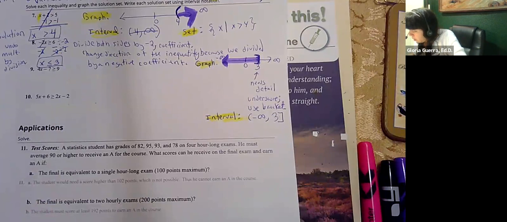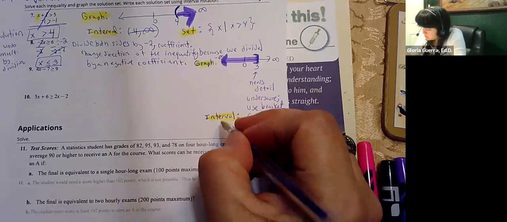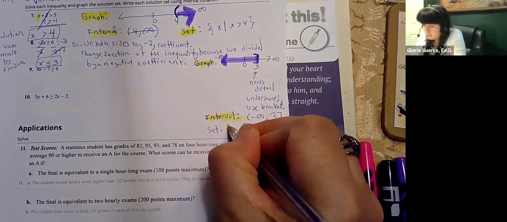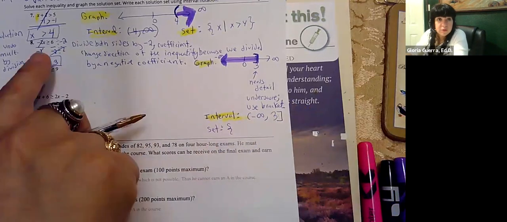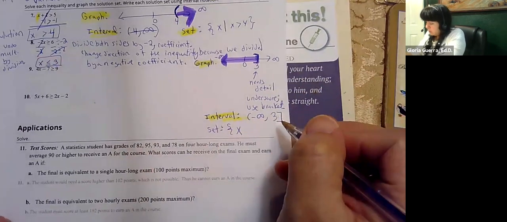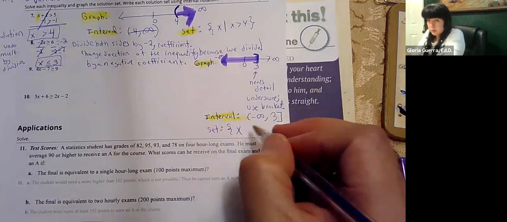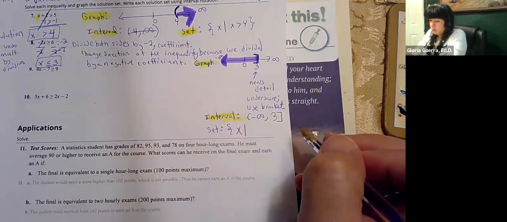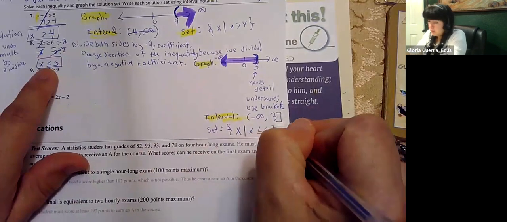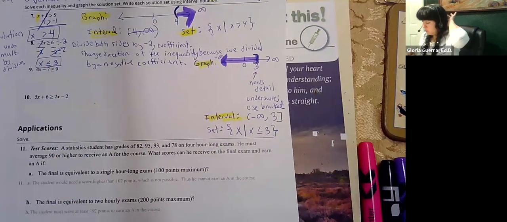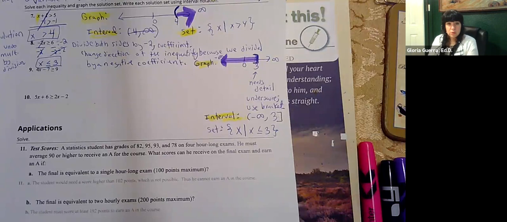Okay, now we need the set notation. All sets begin and end with curly braces. You introduce the variable you're talking about, so you can see that they're using x. And then such that, the bar means such that, and then you write your solution, which is that x is less than or equal to 3. Then you close it. So the set does have the solution in that problem.